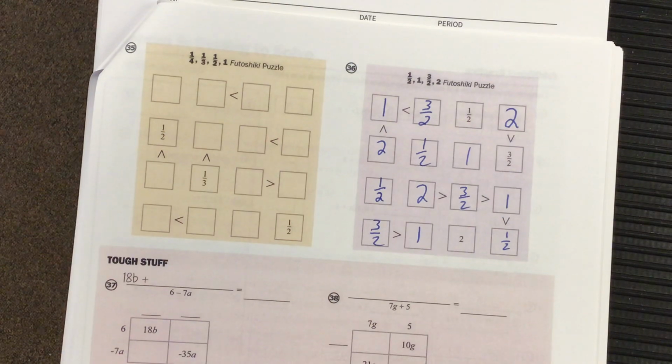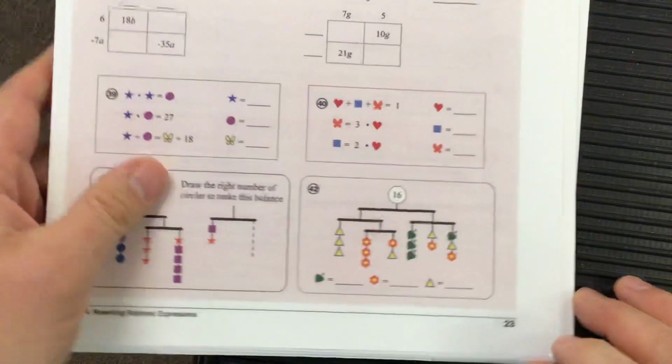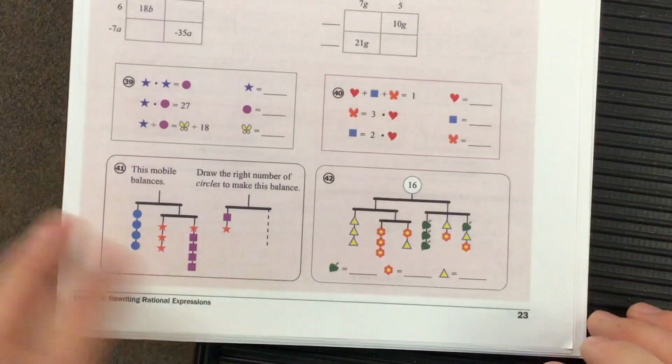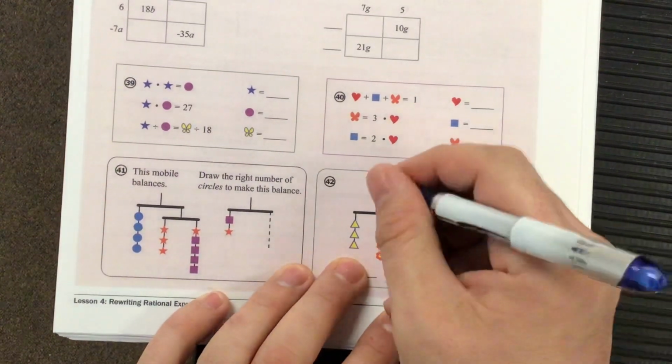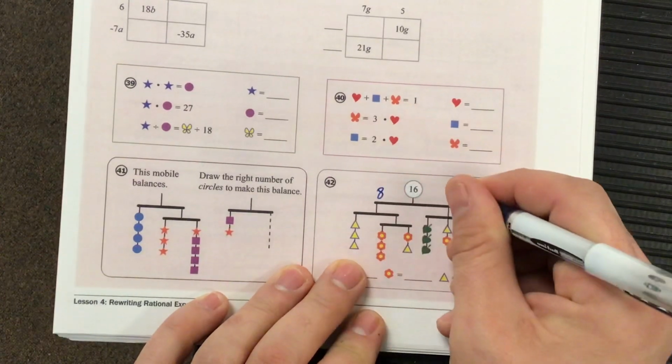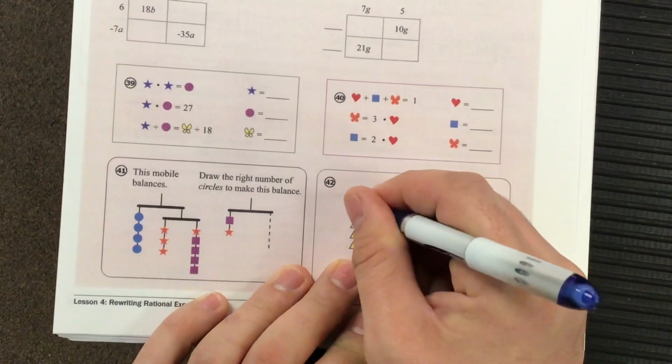All right, we've done quite a few of those. Let's try the final one, number 42. 8 on each side.